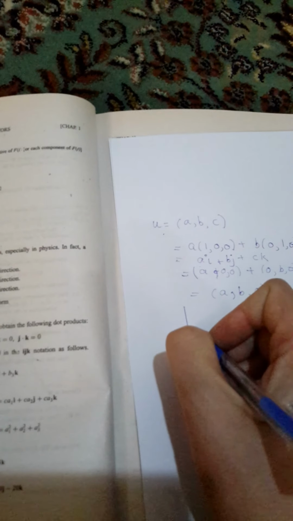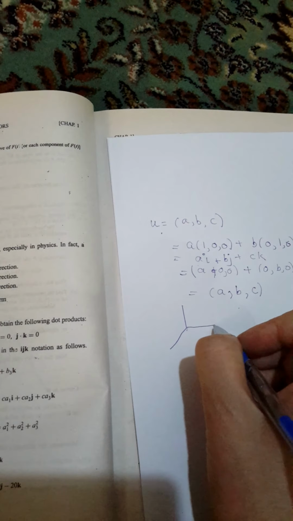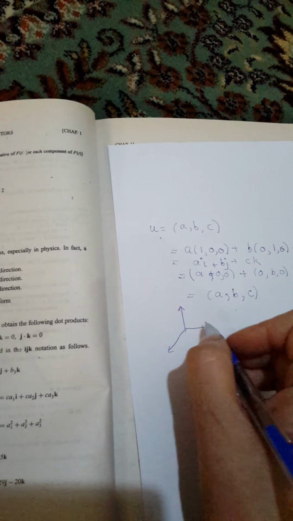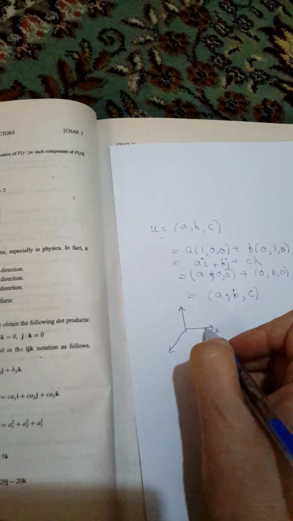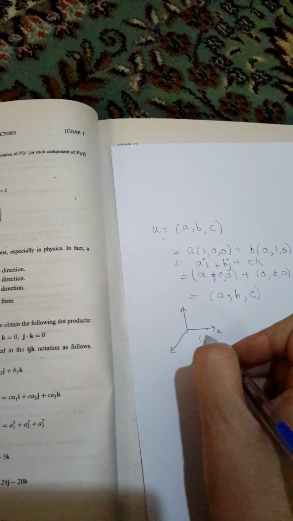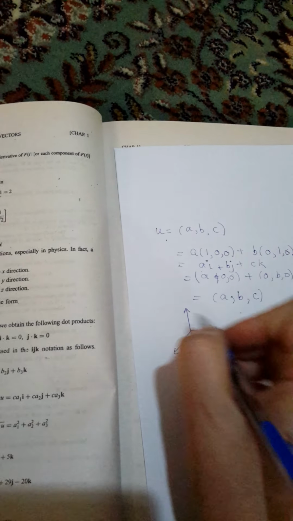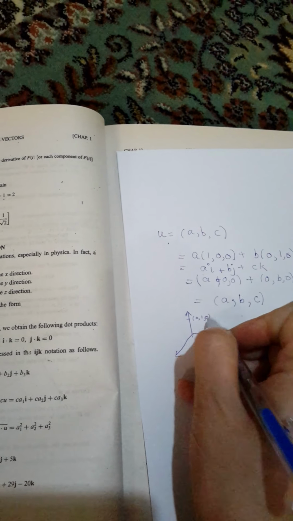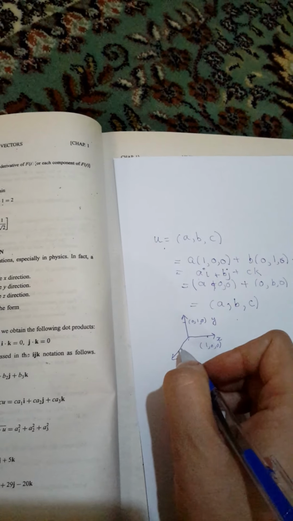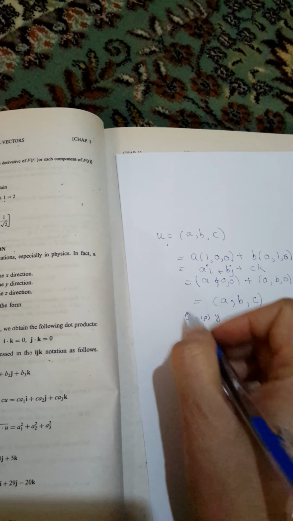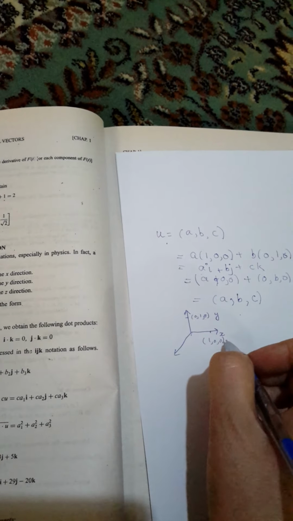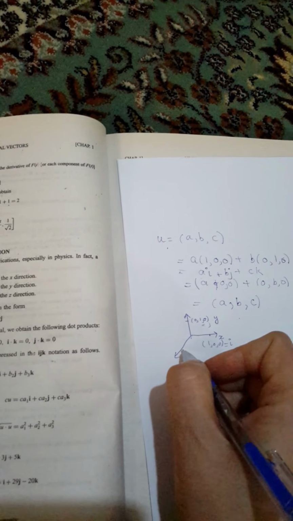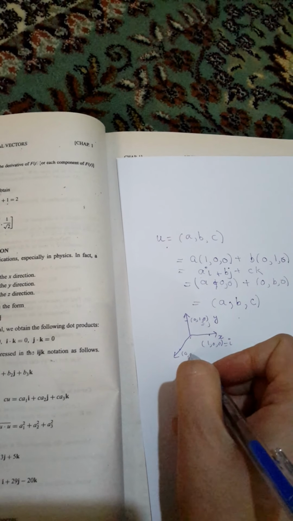Like if we have an xy plane, here is your x vector, (1, 0, 0), and here we have (0, 1, 0). It is your y vector and it is along the y axis. This is your i vector and this is your j vector, and here we have (0, 0, 1).